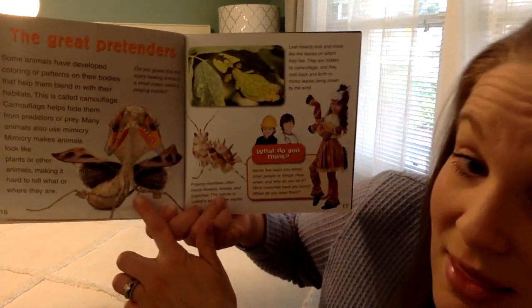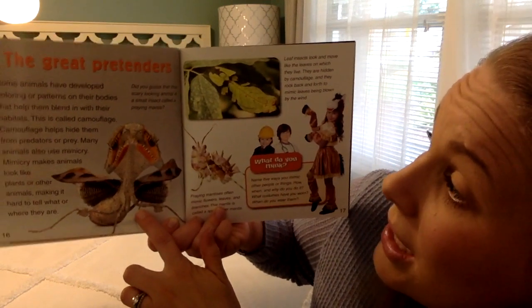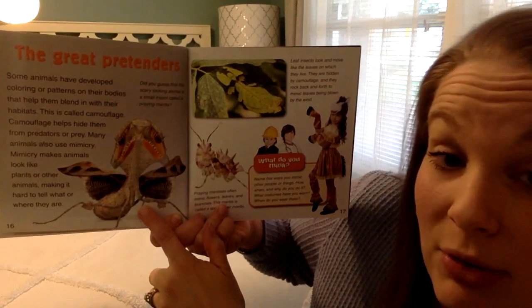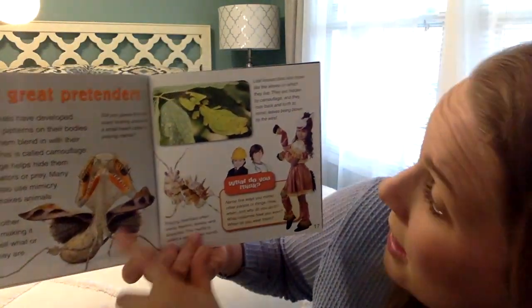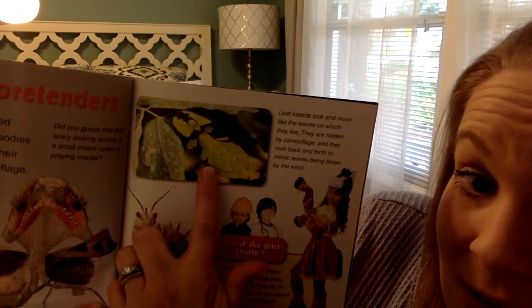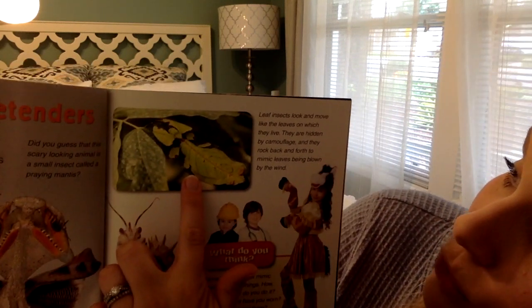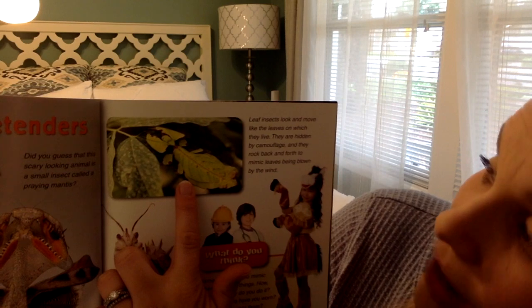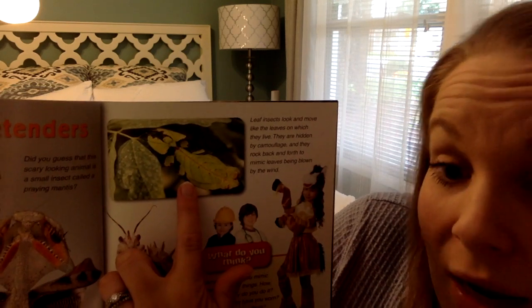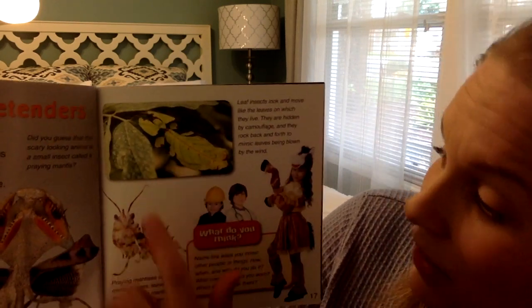Did you guess that this scary-looking animal is a small insect called a praying mantis? Leaf insects in this image, can you see it? Leaf insects look and move like the leaves on which they live. They are hidden by camouflage, and they blend in with the leaves on the plants around them.